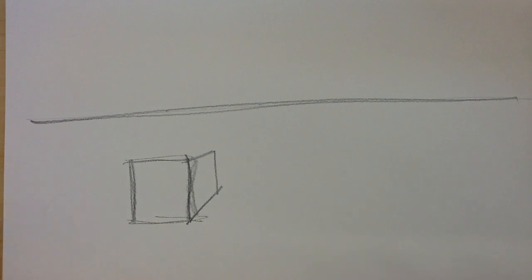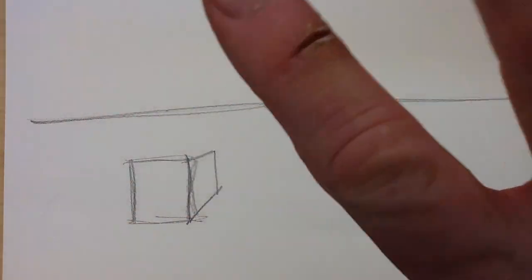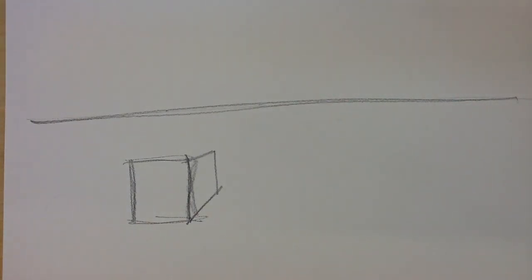So the rule is everything's smaller as it goes back into space, and everything gets bigger as it comes forward. Bigger, smaller. Just like that, except we're going to show it on paper.